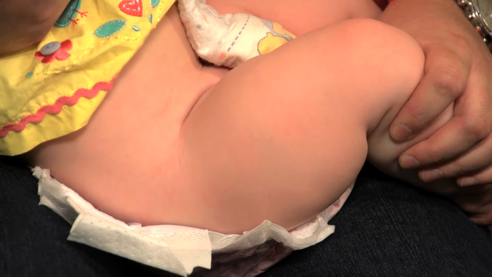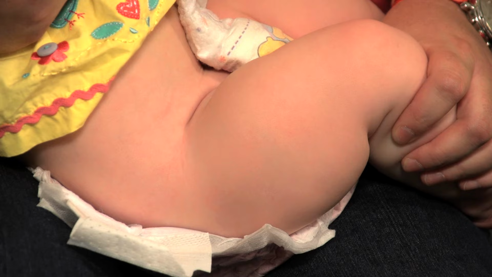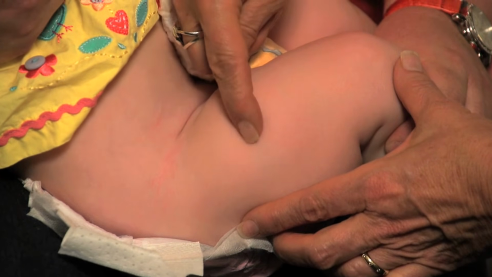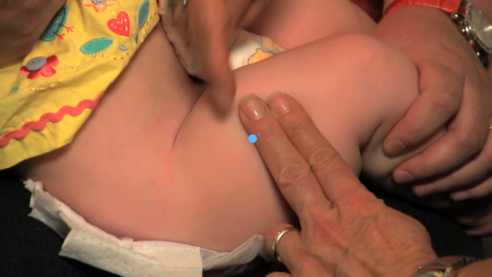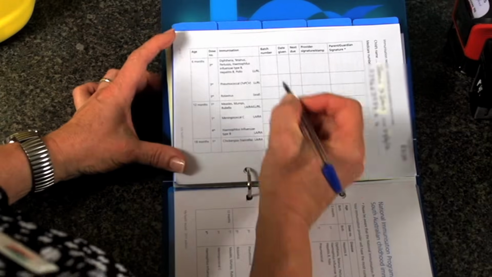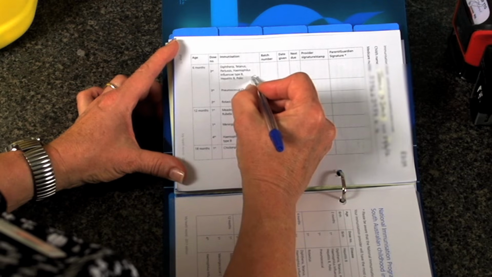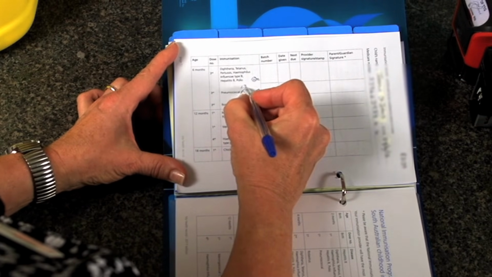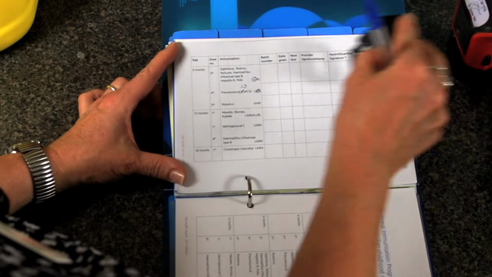When 3 or 4 intramuscular vaccines are to be given to an infant at the same visit, 2 injections can be administered into the same anterolateral thigh, as long as they are separated by at least 2.5 centimetres. Remember to record the location of each injection so that if the child does experience a local reaction, you would know which vaccine caused the reaction.